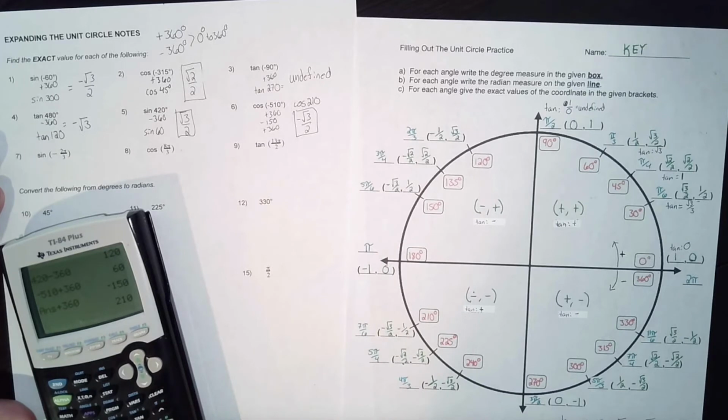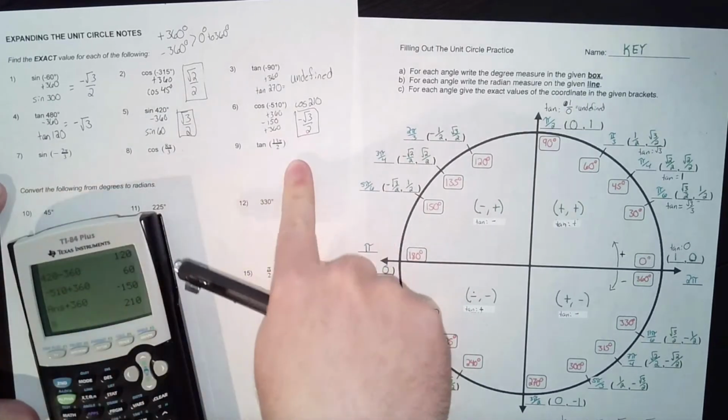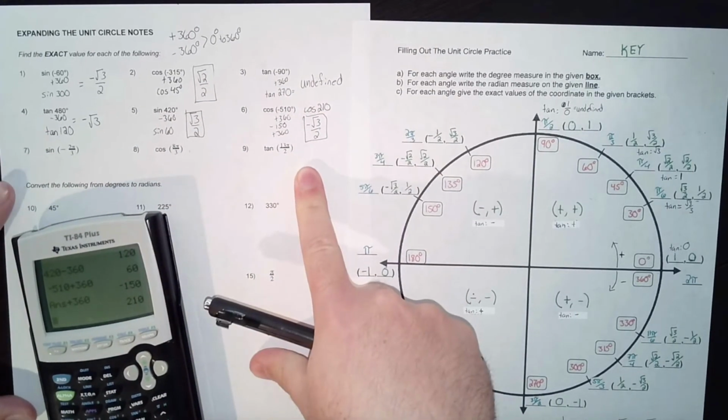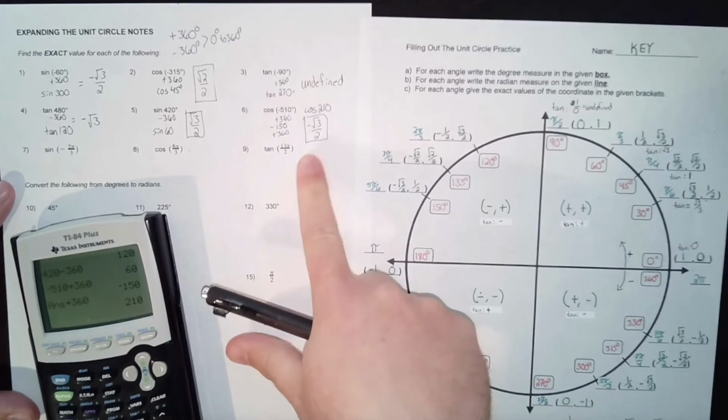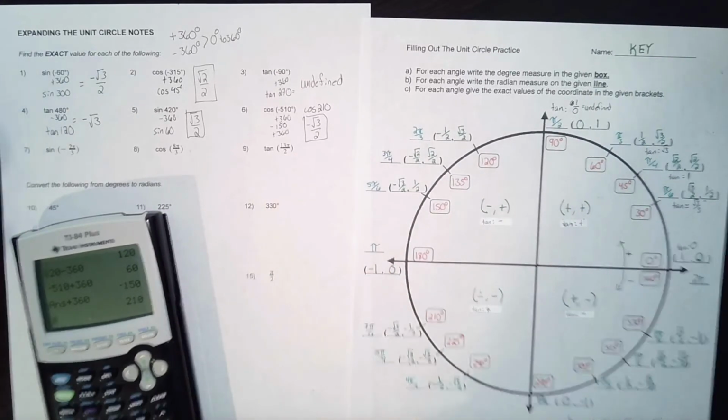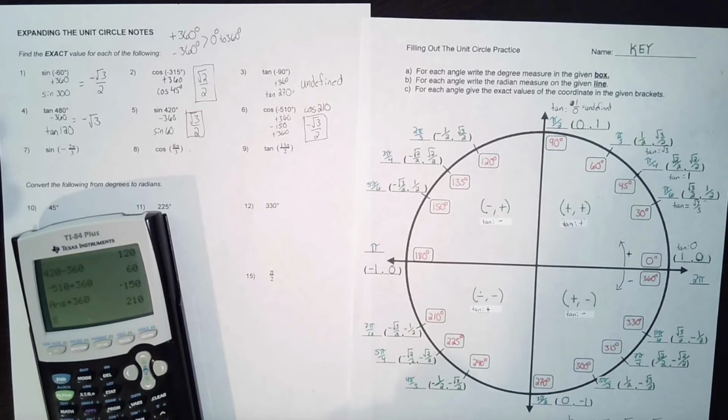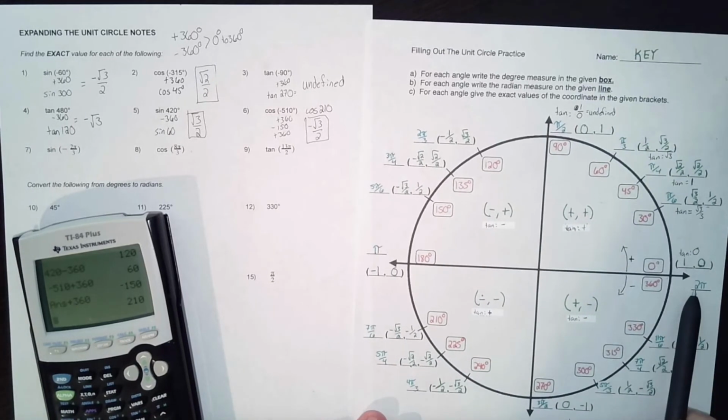Okay, now this last row here, 7, 8, and 9, look to have those pi's in them. So we're going to switch to radians. Well, with radians, I can do the exact same idea of what I'm doing. We just have to use a different number because it's not 360 radians around the circle. All the way around the circle is 2 pi.